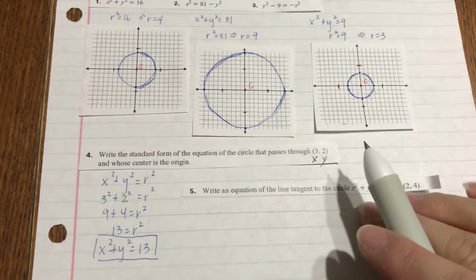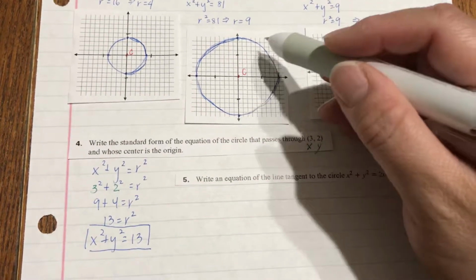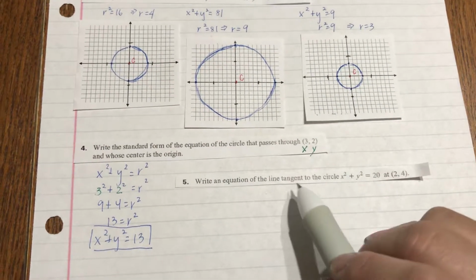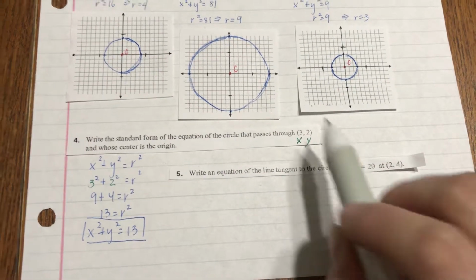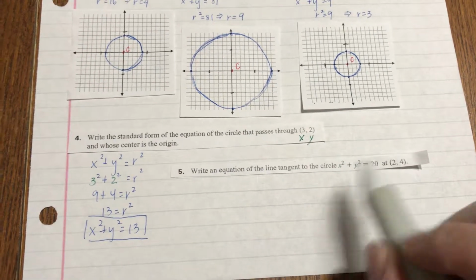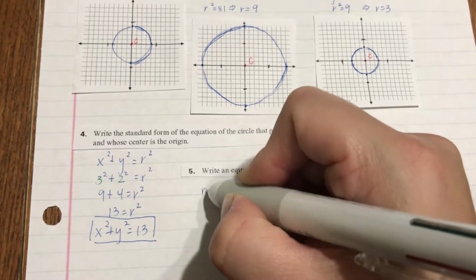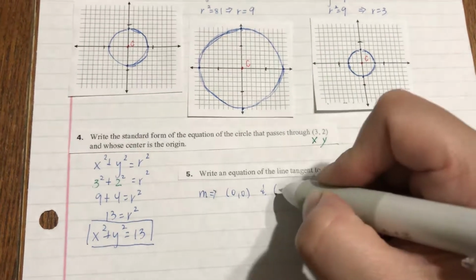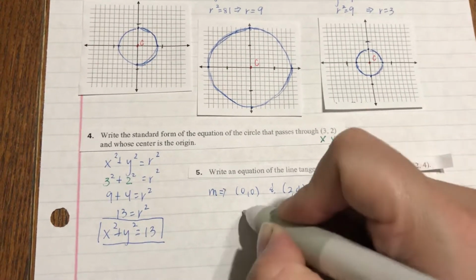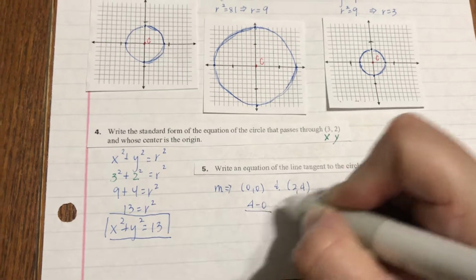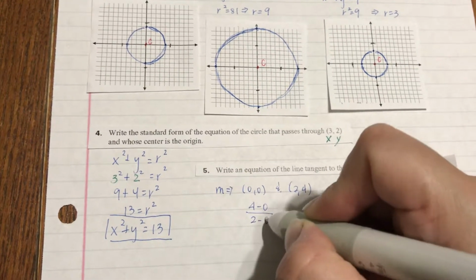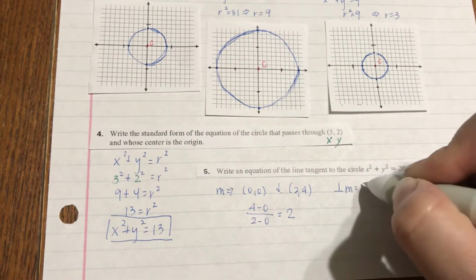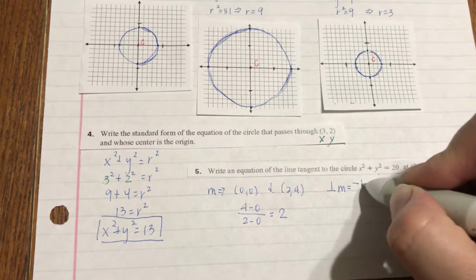So the trick in this problem is to find out the original slope of the radius and then use the opposite reciprocal to find the perpendicular line. Since this circle has the origin 0, 0, the other point is on the circle 2, 4. You actually have 2 points to find your slope. So to find the slope, you have your point 0, 0, and you have your point 2, 4. Slope is y2 minus y1 over x2 minus x1. So my original slope is 2. That means my perpendicular slope is going to be negative, because this is positive, 1/2.